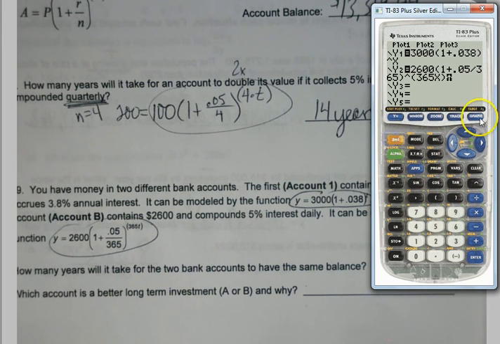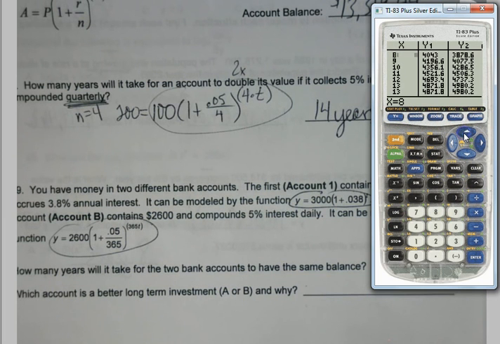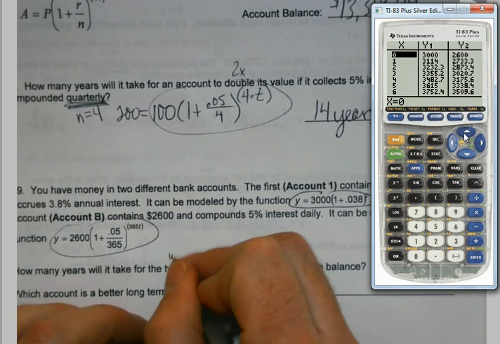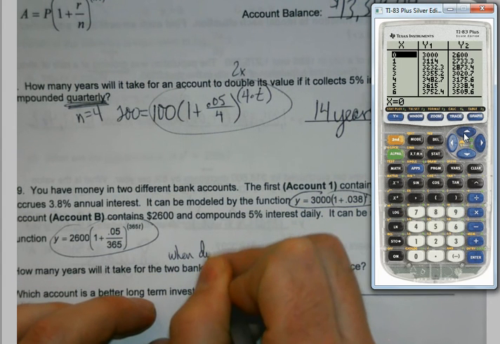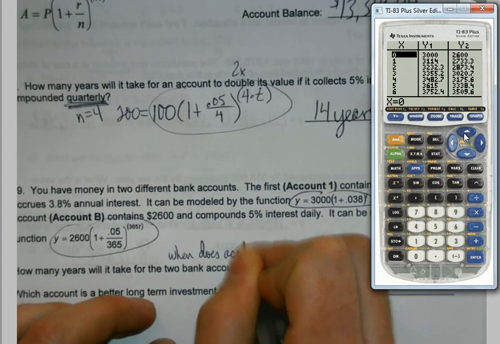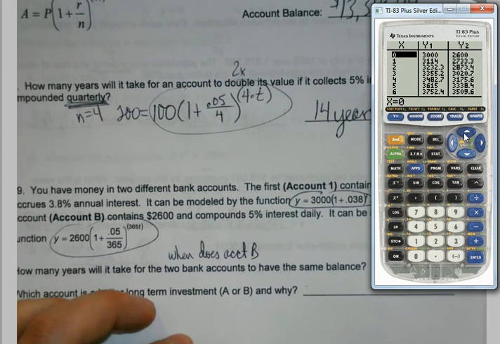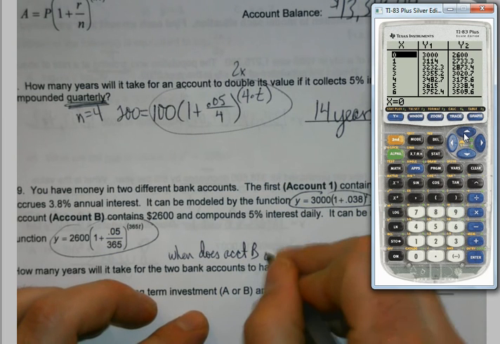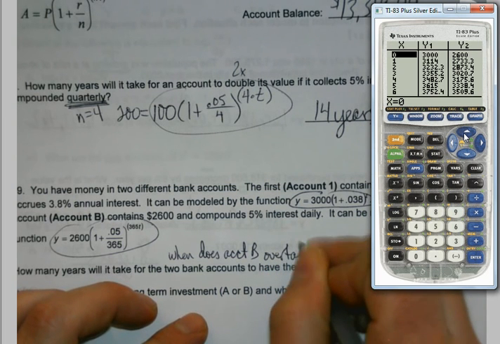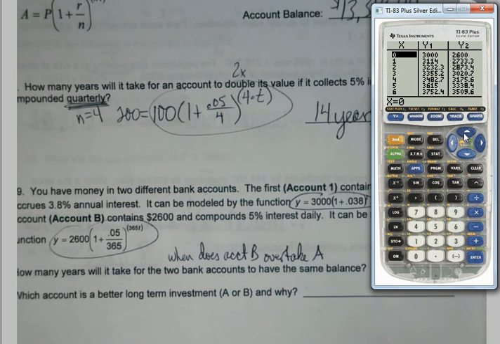Now here's what I want you to notice. When I bring up the chart, let me get back to 0. Which one's bigger at the start? Account 1 is, right? So here's what I've got to figure out. When does account B, or Y2 on my calculator there, overtake A?